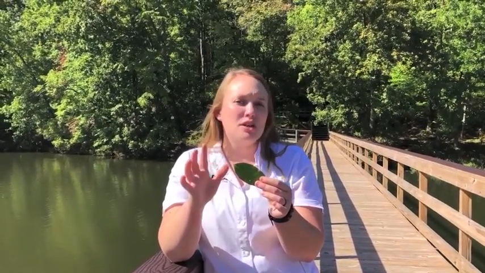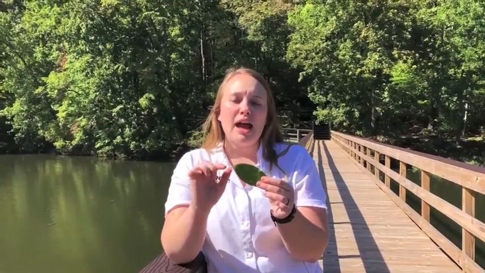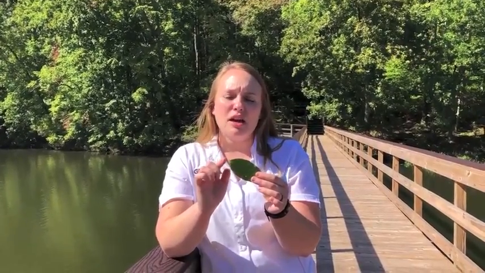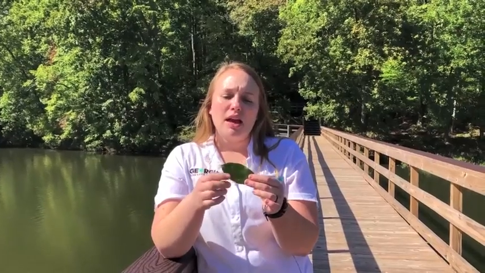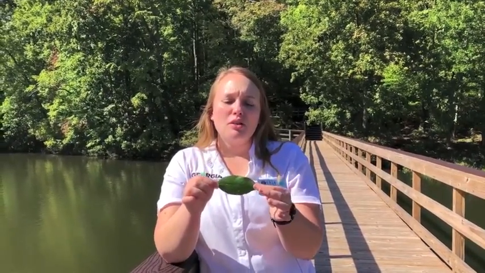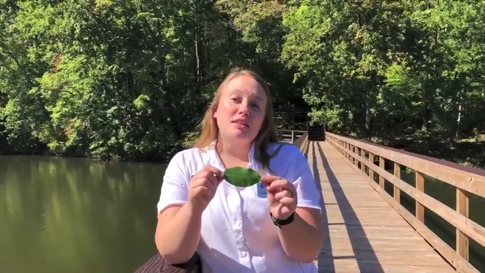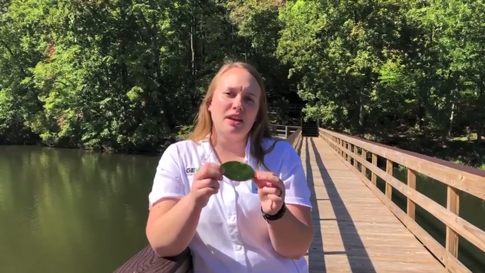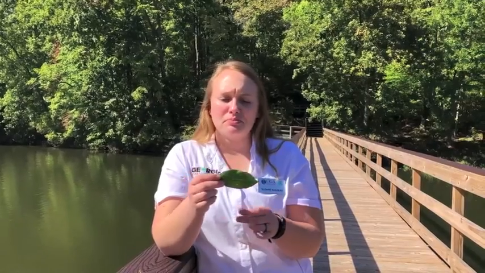Sugars and other nutrients will start to build up at the base of the leaf as well and sort of clog that area to help protect the tree. And then the leaf will be ready to fall off. Deciduous trees are cutting their leaves off because it's more energy efficient for them to get rid of their leaves and protect themselves from water damage than it would be to try and keep their leaves all year.